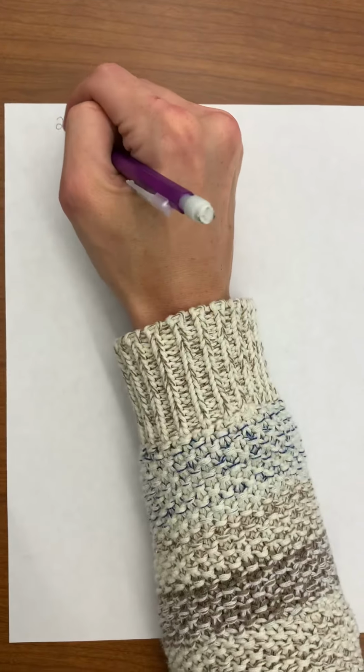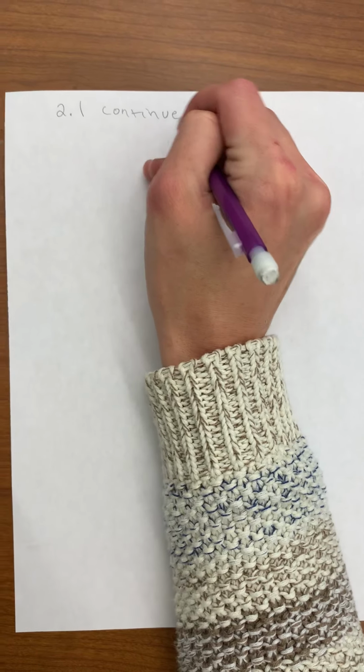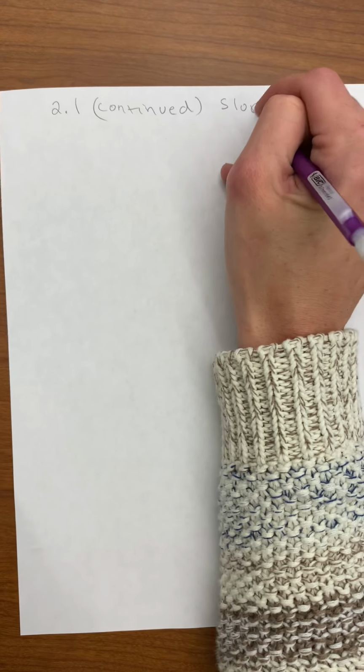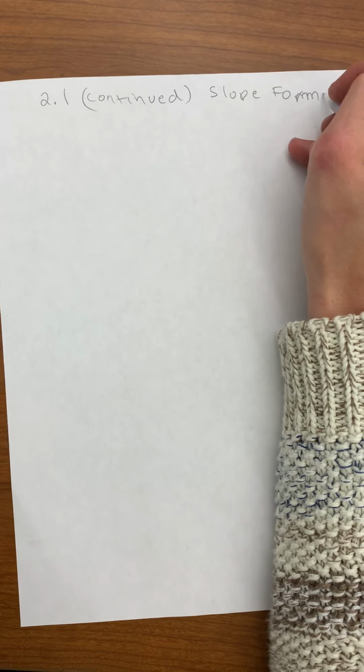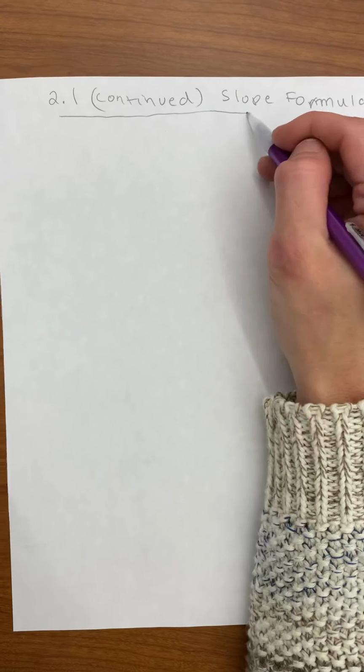I'm going to ask you to take out your notebook and give a page a label of 2.1 continued. And you're going to call it slope formula. Okay, so I'm going to write down some things.